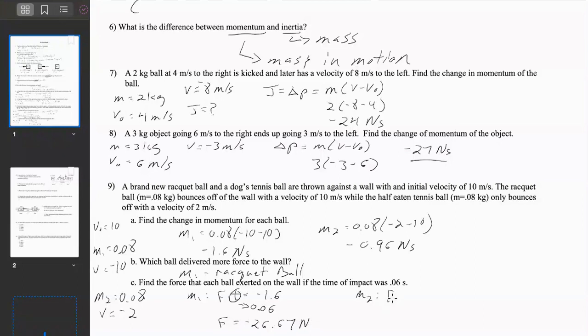Our mass 2, the half-eaten tennis ball, same setup. We know that force times time, or force times 0.06, is equal to negative 0.96, our answer from number 9A. We divide over the 0.06 to calculate force, and we get negative 16 newtons.